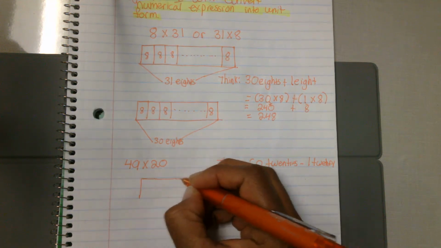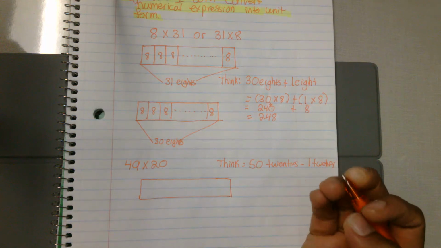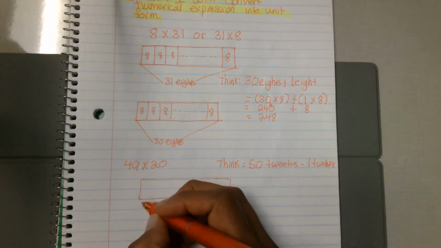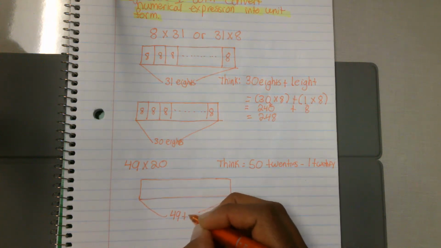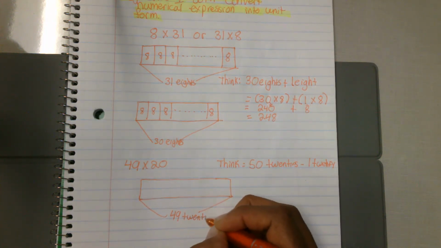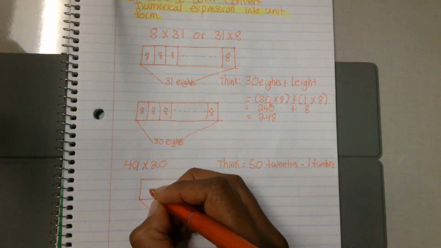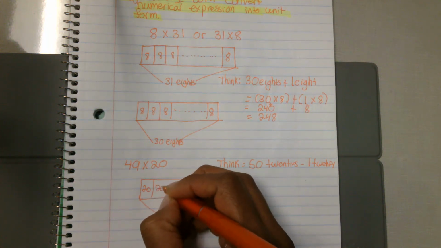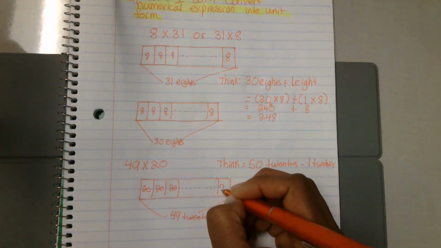So our visual diagram would look like this. The whole thing would be here, my 49 20s, and then I would have 20s in here. We're not going to actually draw 49 of them.